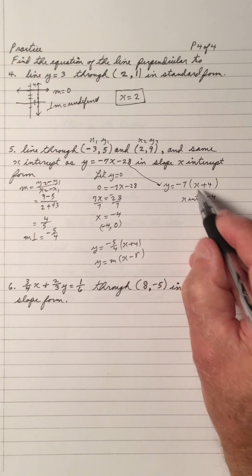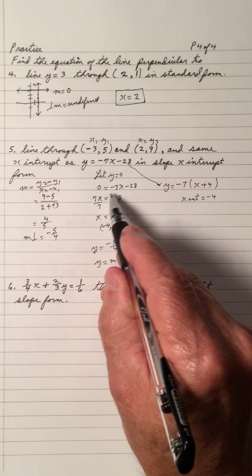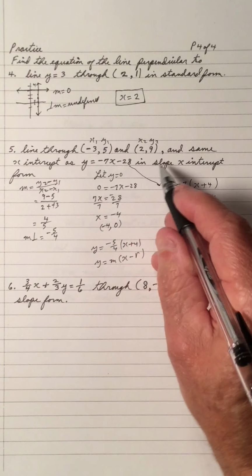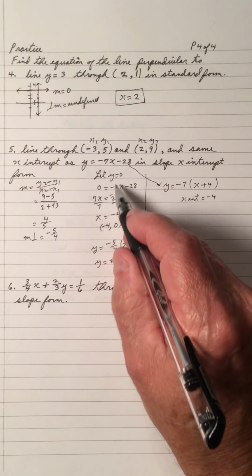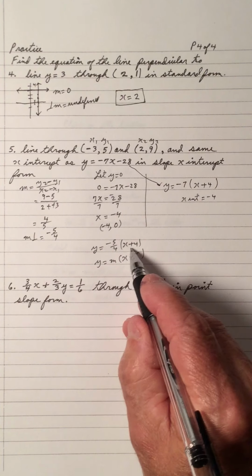So if I had done that, I would have come up with the negative 4, as well as putting 0 in like I did here to come up with the negative 4. So either way, I could do it two ways, this way or this way. But most people, if you let y equal 0, you get the x-intercept. So there's the equation.